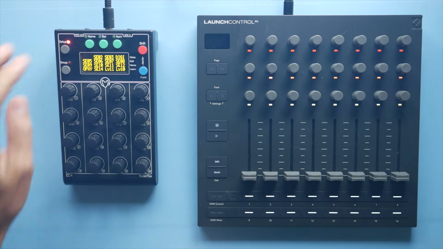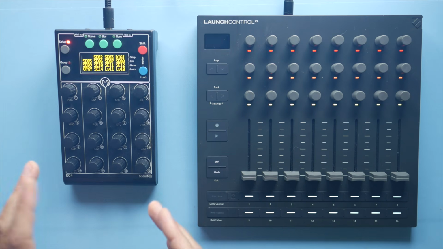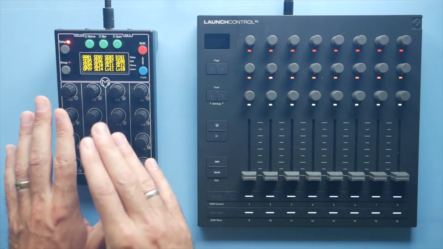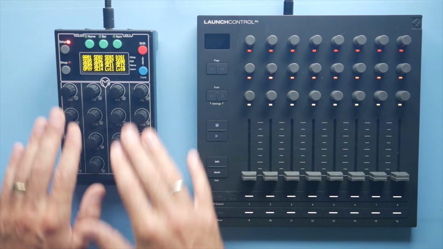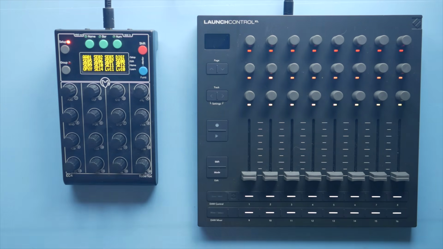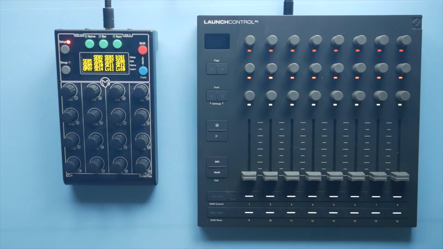Although the EC4 also has Ableton Live setup, in which it will automatically control the currently selected device. So all these controls will be automatically mapped to whichever device is the first one on your current track.